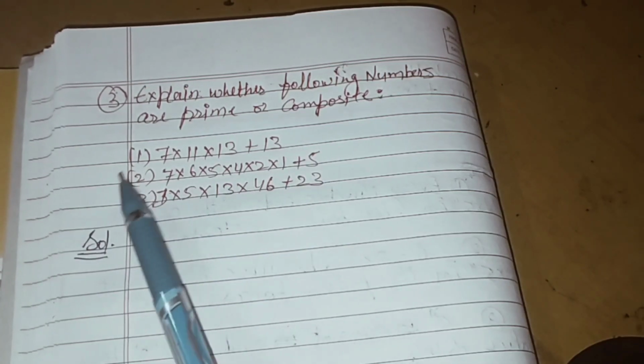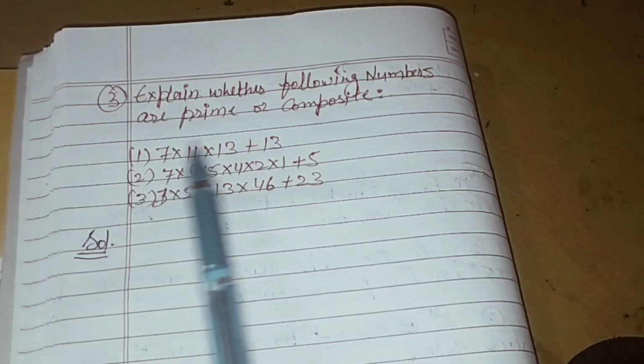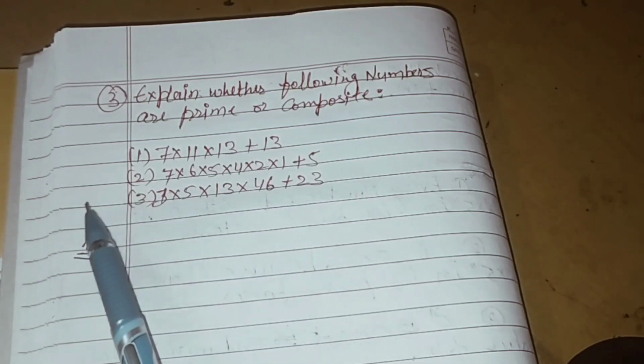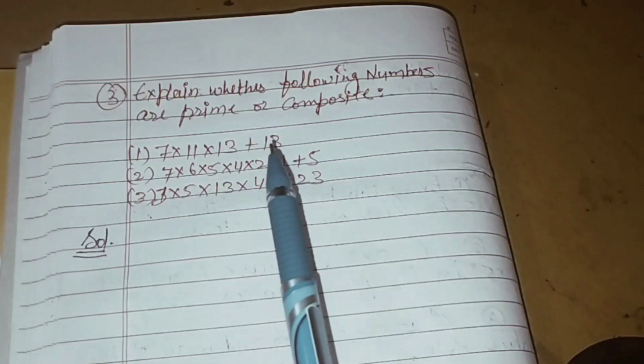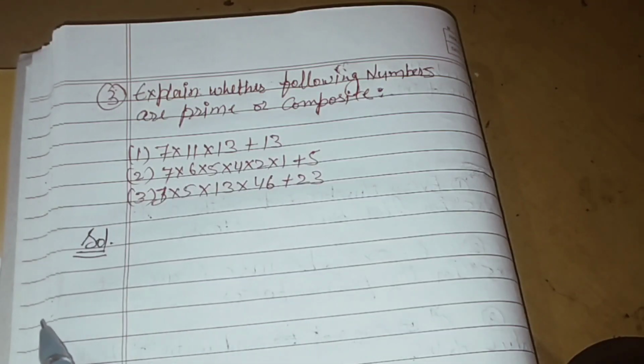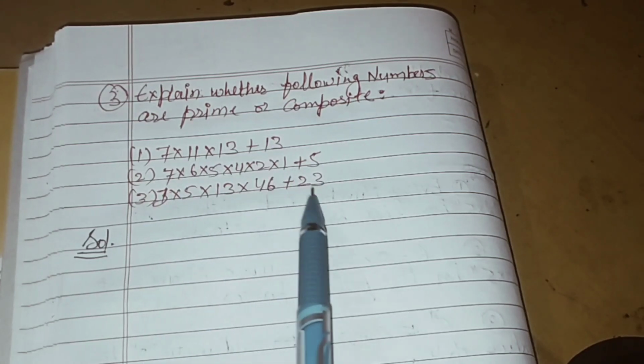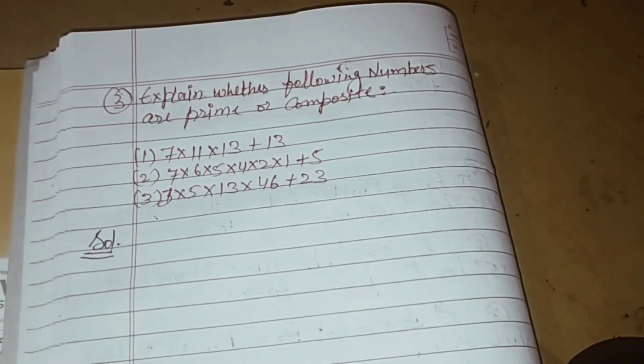So we should check which number has only 2 factors, 1 and itself, and which number has more than 2 factors. After that, we will categorize which number is composite and which is prime.